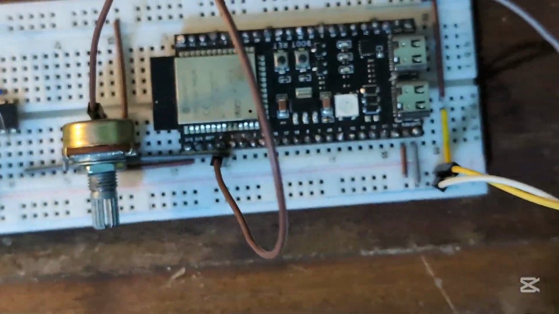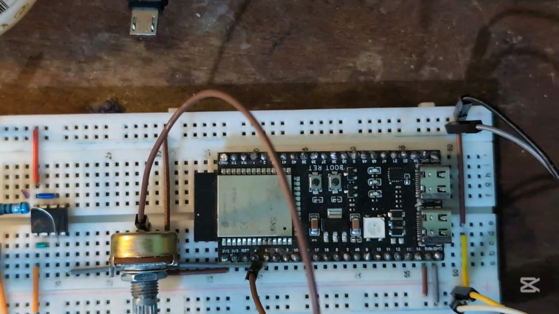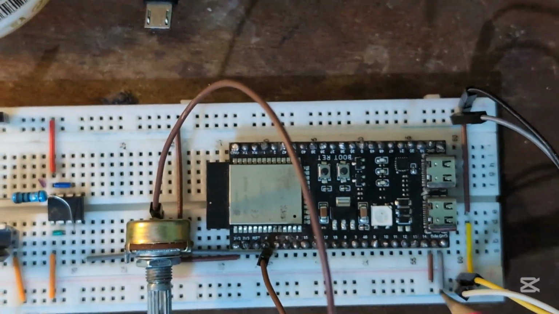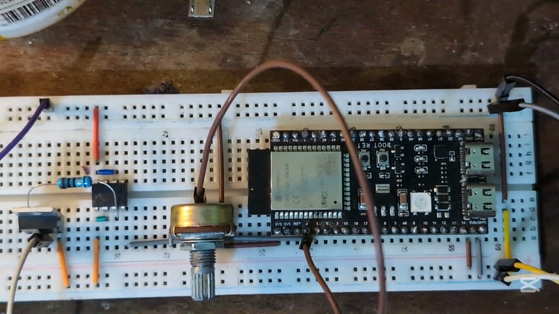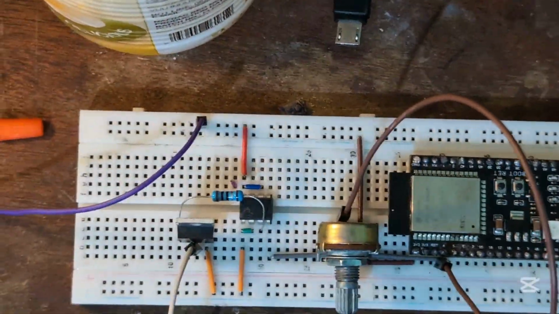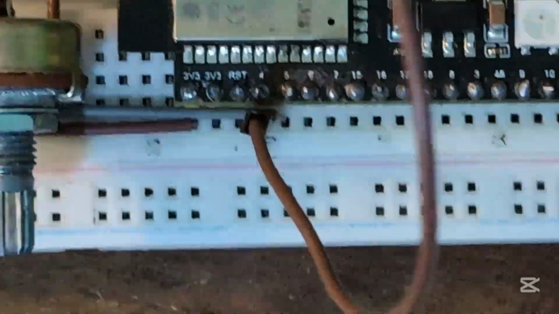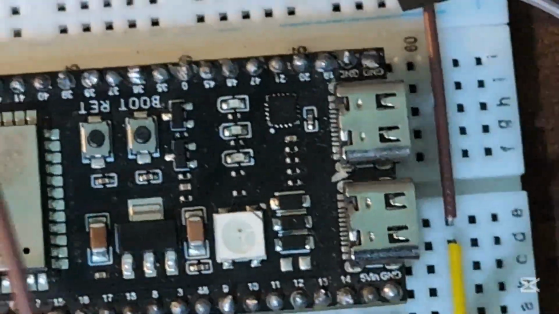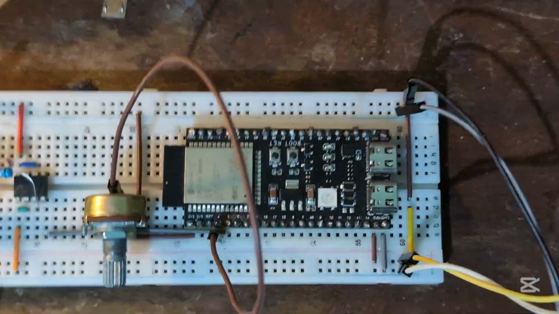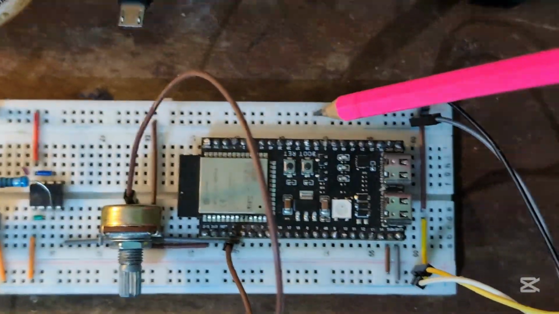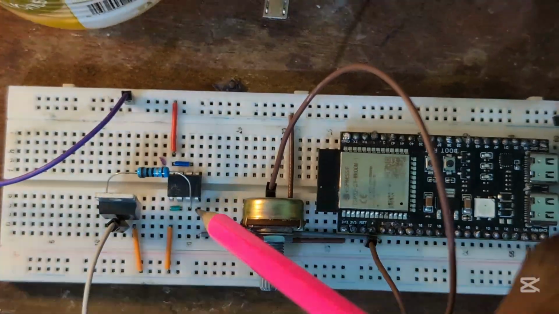So over here, our ESP32 is connected to 5 volts. That's the 5 volt rail, and then to ground over here. I don't know if the camera can get that. To ground over here. Let me zoom in there. So those are the two connections for the ESP32. Next is the second rail. So I use the second rail for 12 volts. So this is the 12 volts that is feeding into the NE555.